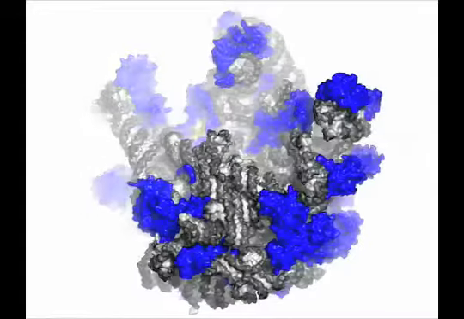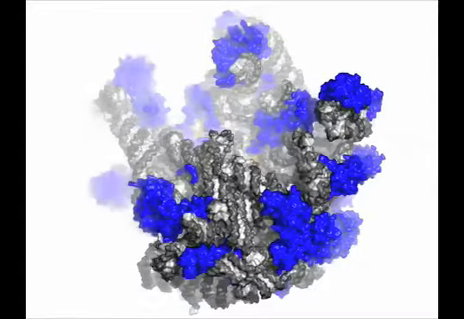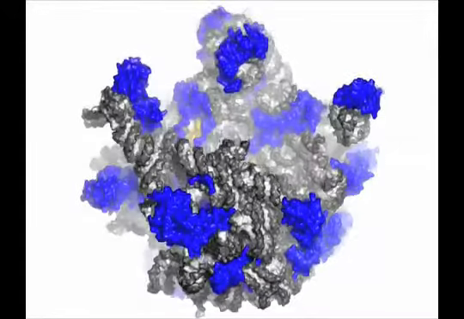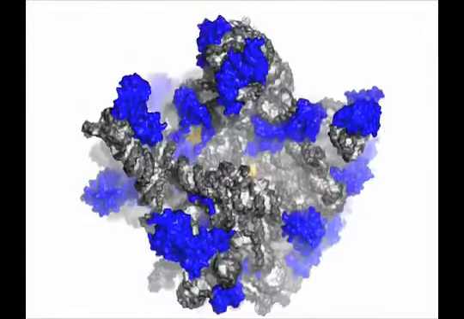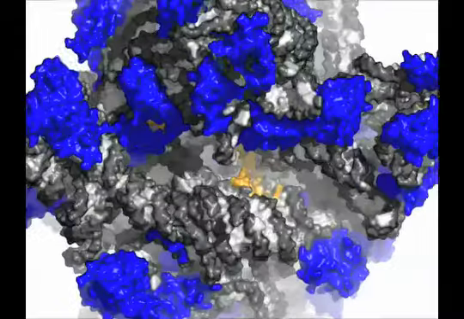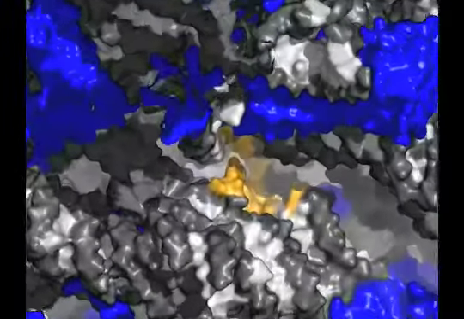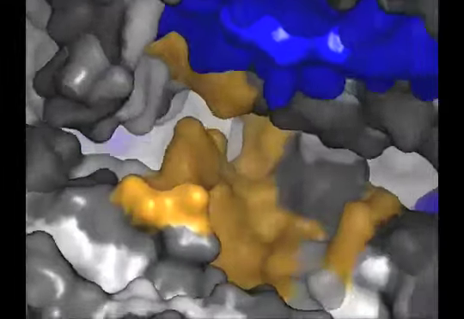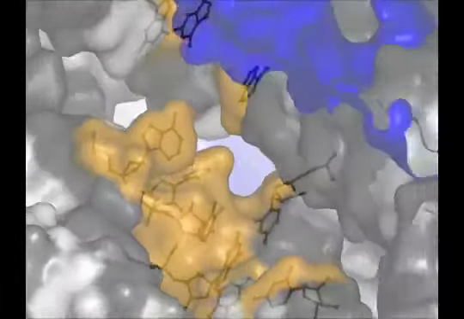The crystal structure of the ribosome reveals many insights into the molecular mechanism of translation. Zooming in on the large ribosomal subunit shows highly evolutionarily conserved RNA bases lining the active site of the peptidyltransferase center, which catalyzes polypeptide bond formation.